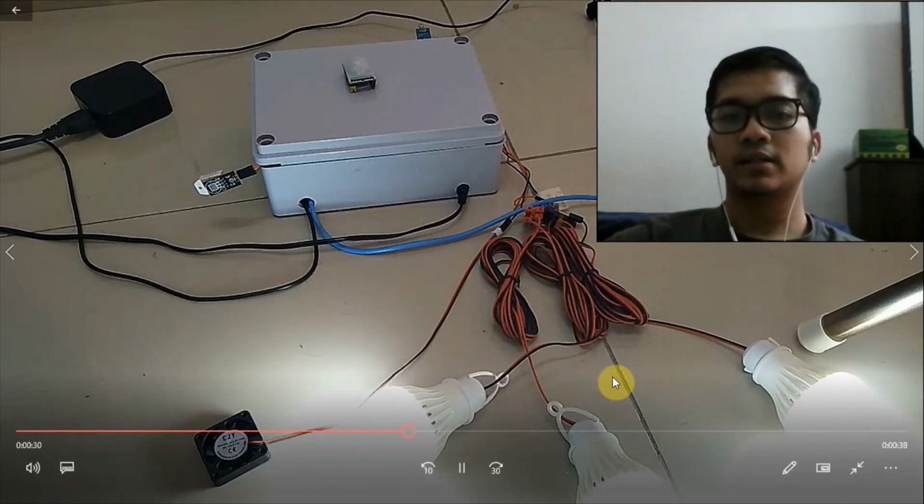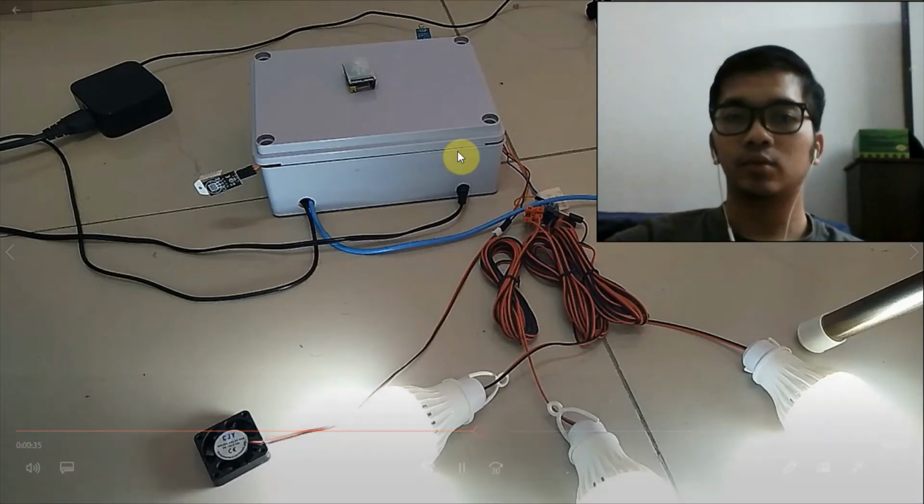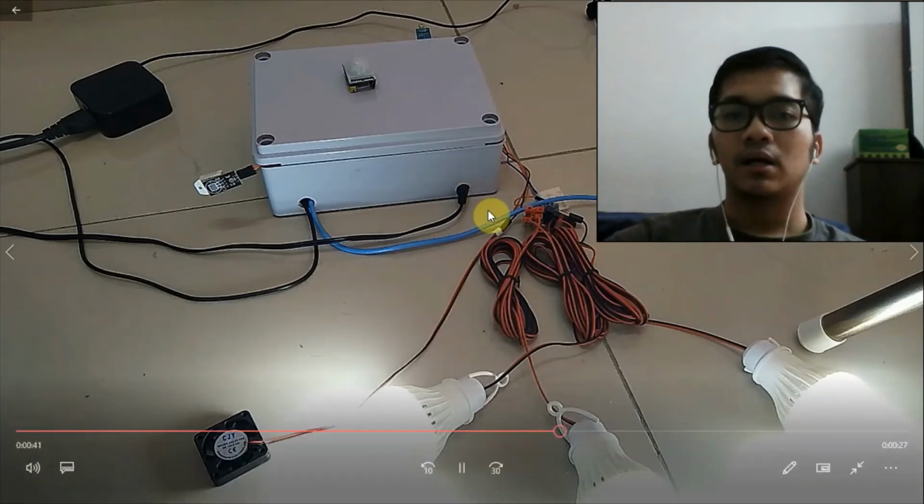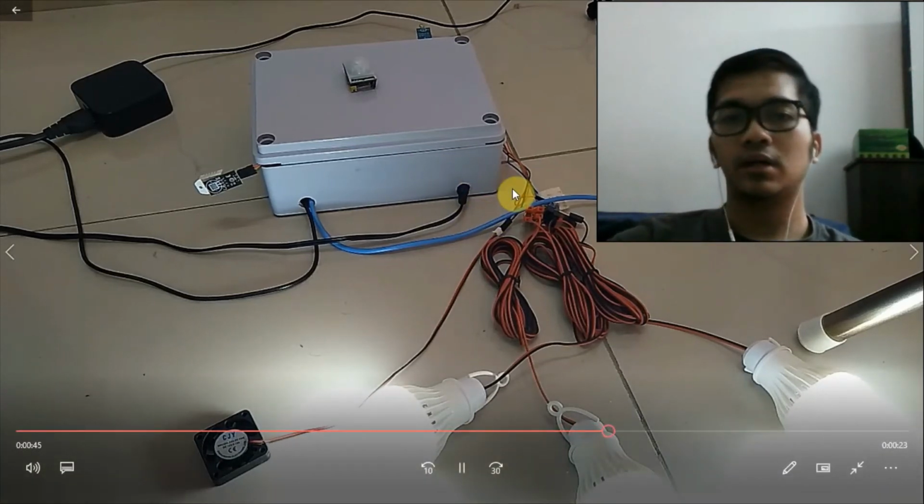When the light is turned on and the sensor detects that there is no one in the room, it will send an email to the admin because it triggers the event that has been created using the ThingSpeak account.